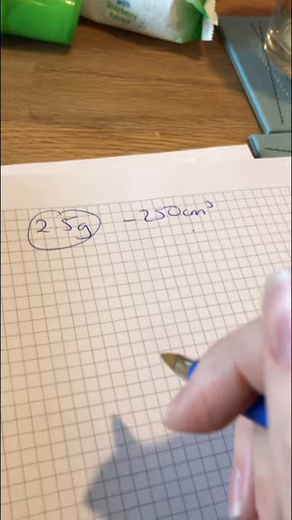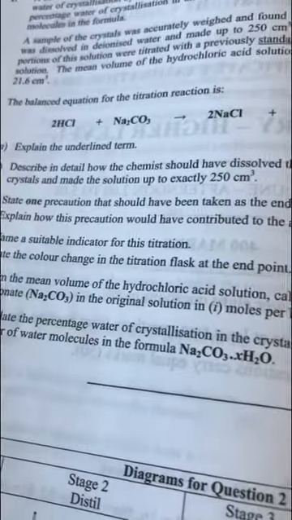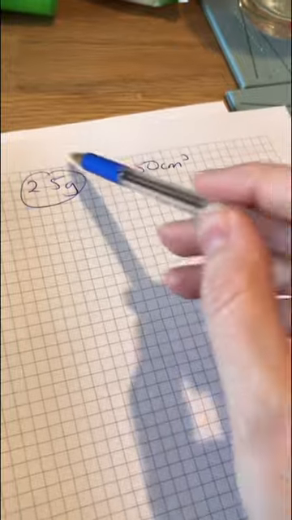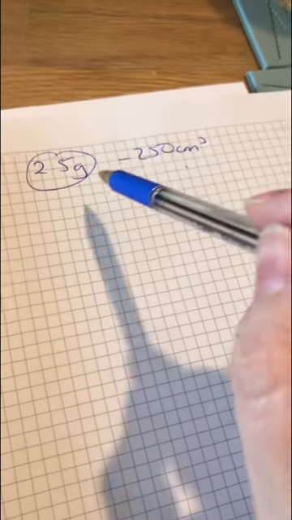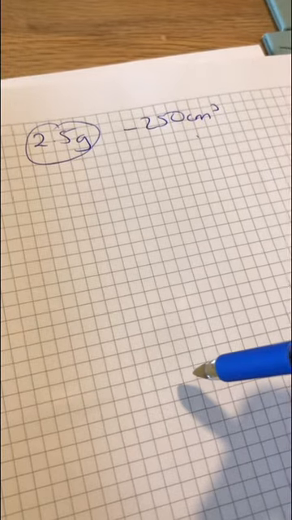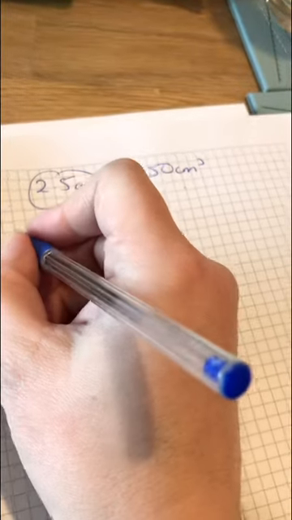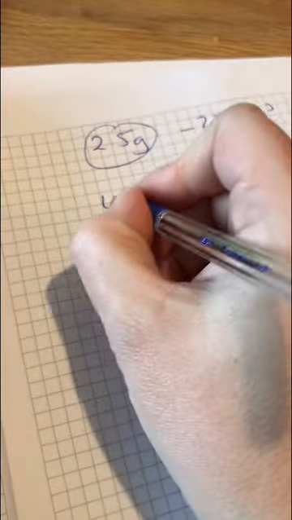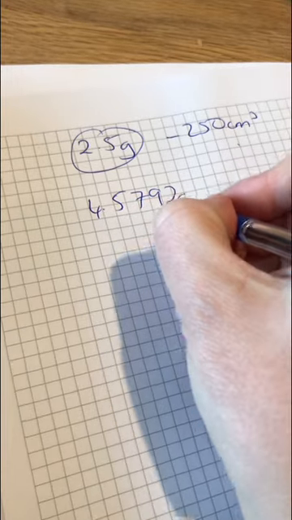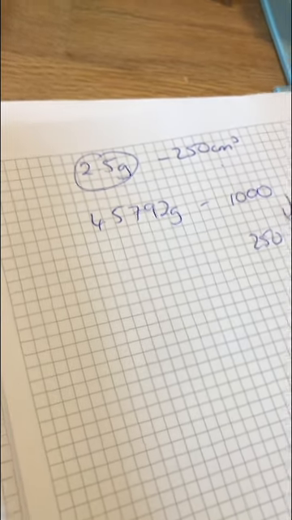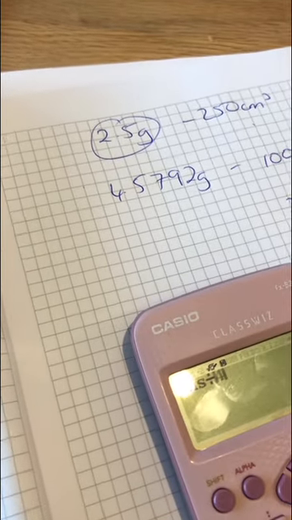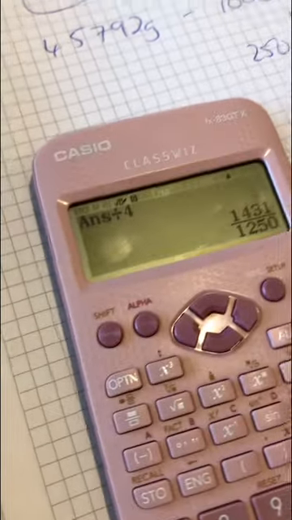Your choice really, unless they ask for it in an unusual way. In this question, they say calculate the water of crystallization and the value of X, and they don't care how you choose to do it. If they wanted you to only use this figure, they would ask you to calculate the water of crystallization in the sample you took. So I'm going to assume that's the way they've done it, which means that if we take the previous answer that we had, 4.5792 grams, and that was in a litre, we need to come down to 250. The quick way of doing that is divide by 4.